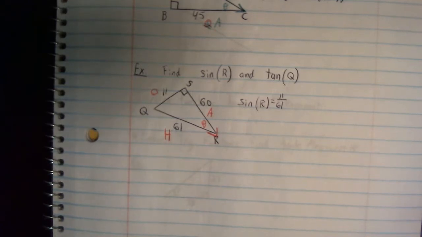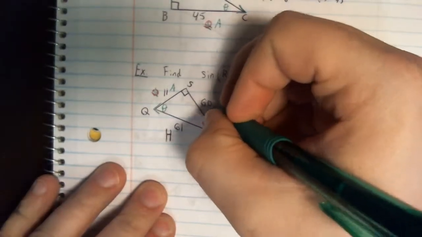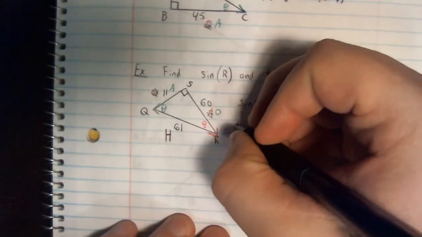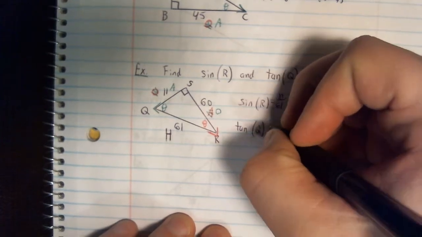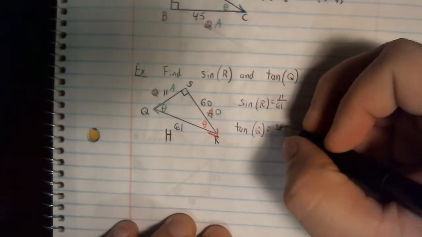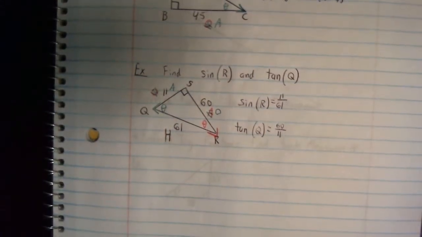Tangent of q, well, let's put theta at q. Hypotenuse stays. These are going to switch. Remember, that's my adjacent side. This is now my opposite. Tangent is O over A, so O here is 60. A is 11, and these are my solutions, 60 over 11. Hopefully you got that one correct as well.